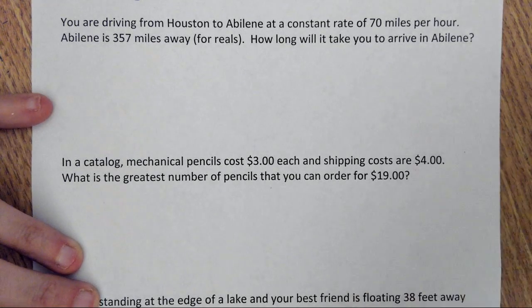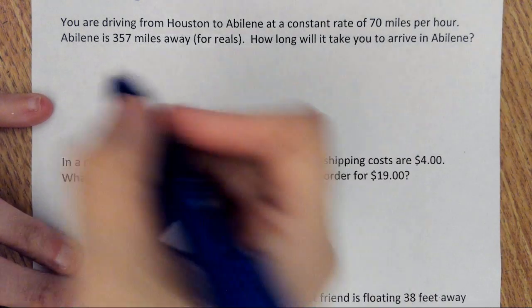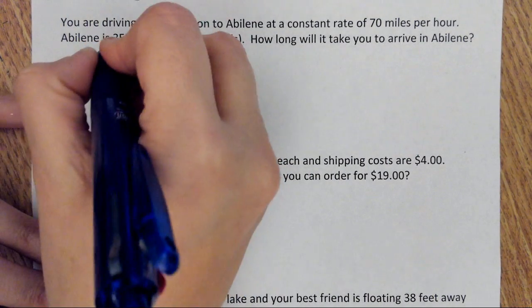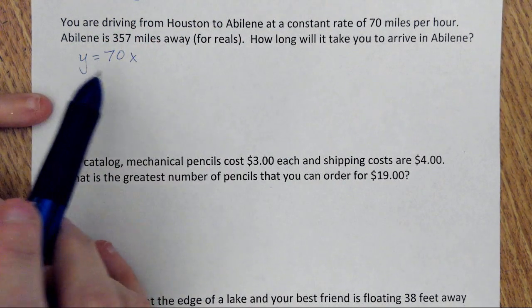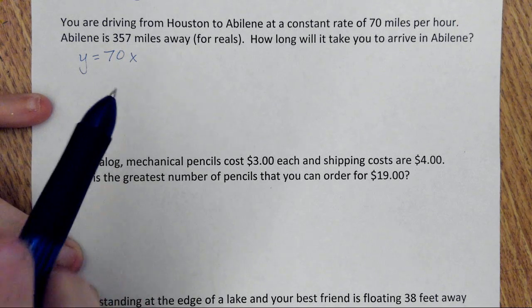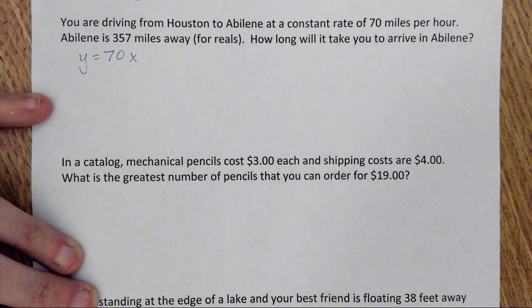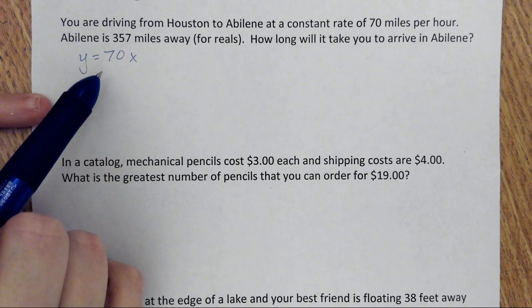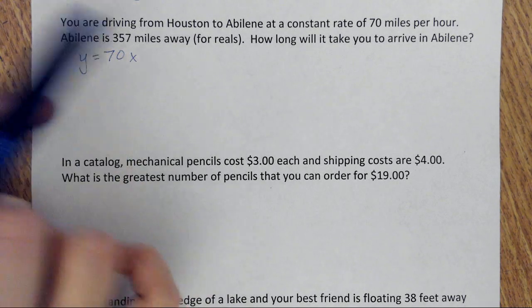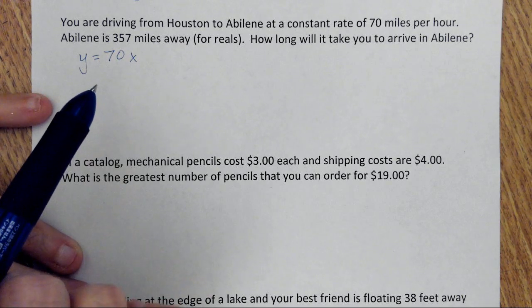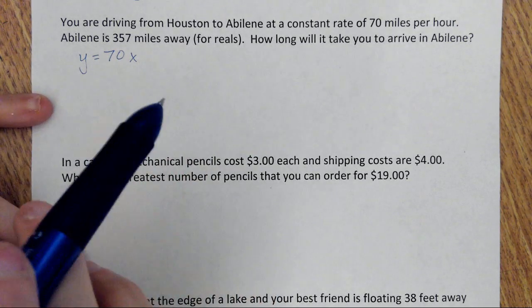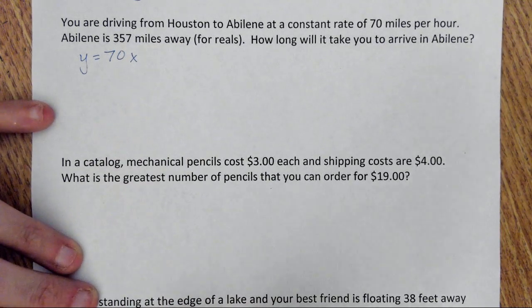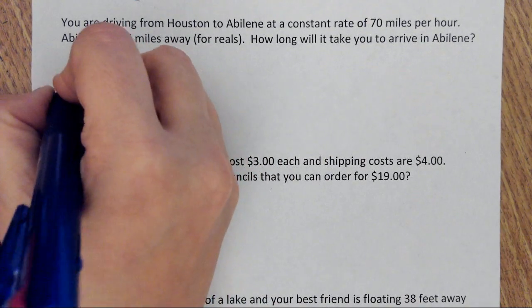Okay, so what do you think my equation is? Y equals 70x, right? I could say 357 equals 70x, right? But if I do, again, that's that specific equation. We want to write the most general equation we can so we can answer any question they give us. And we always want to get in the practice of doing this, okay? Because remember, as algebra students, we want to be able to answer any question, not just the specific one they asked us, okay? So y equals 70x.